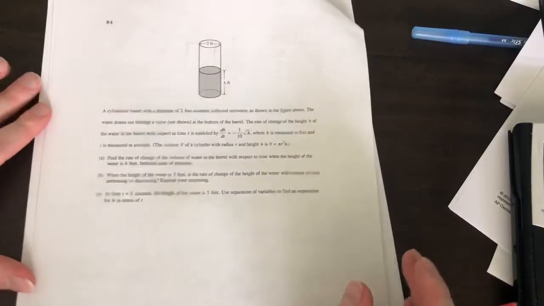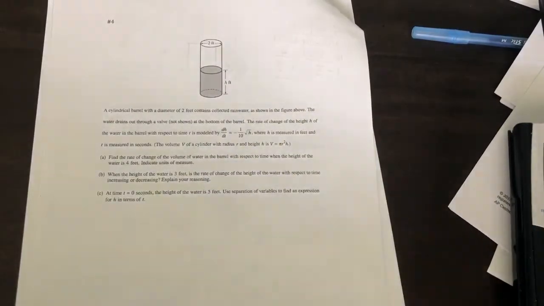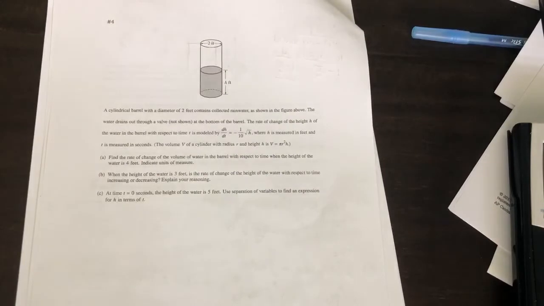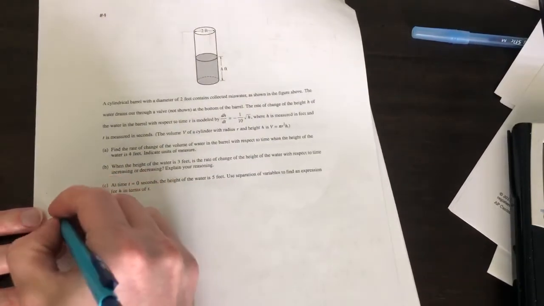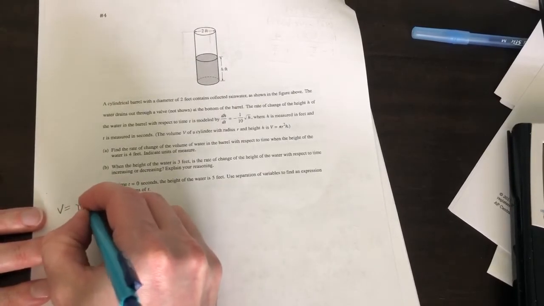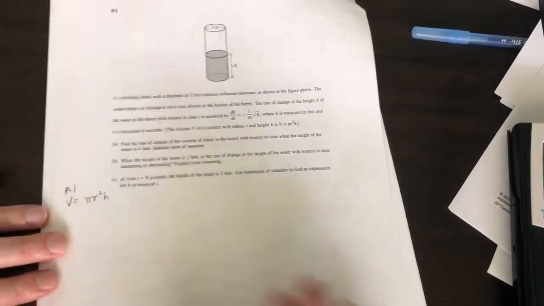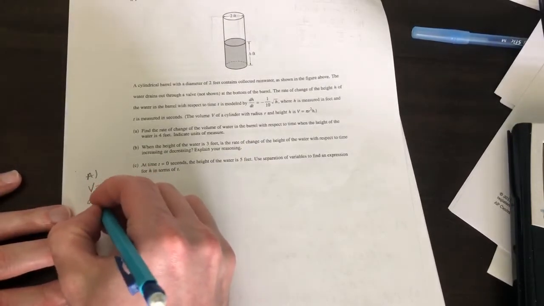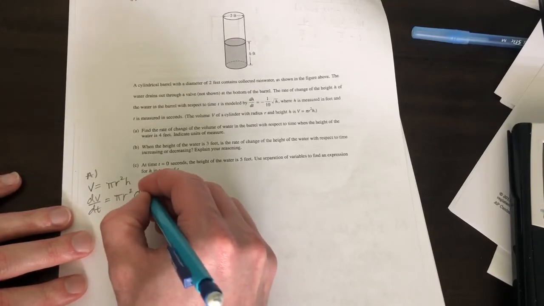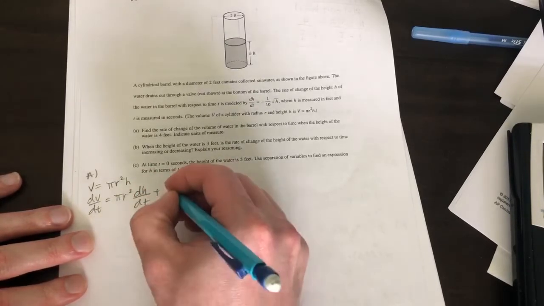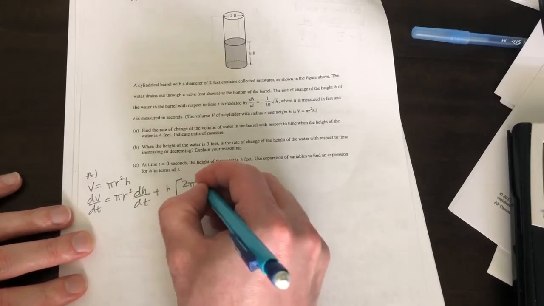Okay, this question we've done a couple times, I think, or something similar. So let's make sure we do this kind of quickly. It's a related rates question and a differential equation. It says find the rate of change of the volume of the cylinder. So volume of a cylinder is pi r squared times h. Okay, we have a product rule whenever we take the derivative of this. So we write the first term, derivative the second. Plus, write the second term, derivative the first.